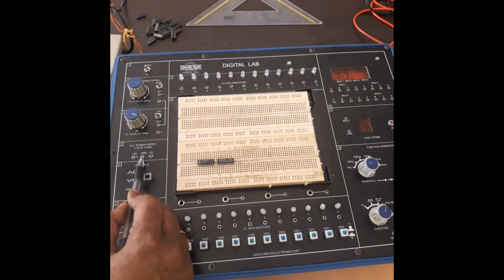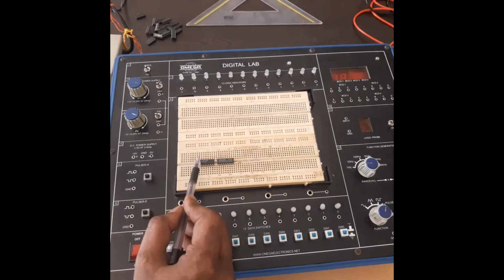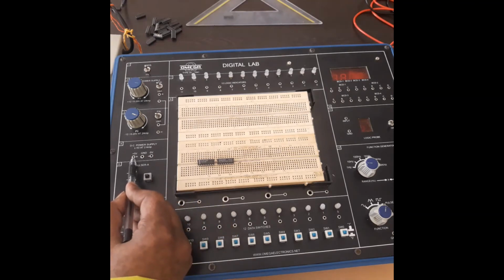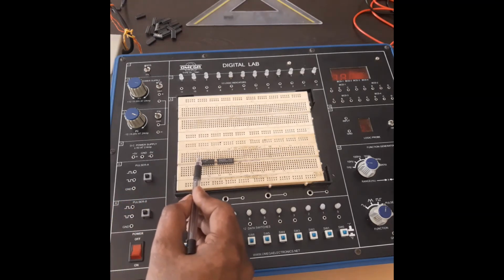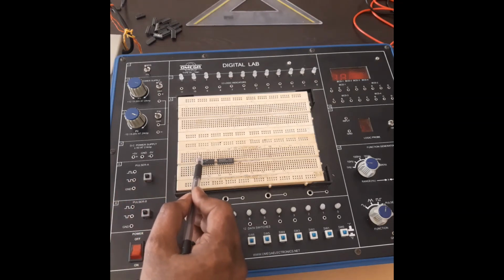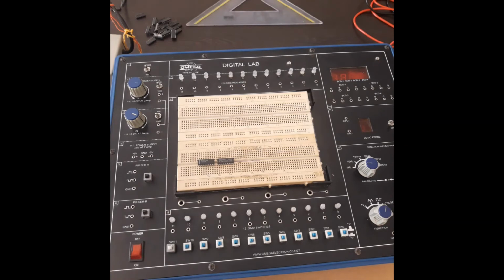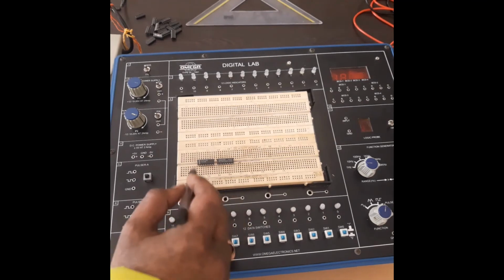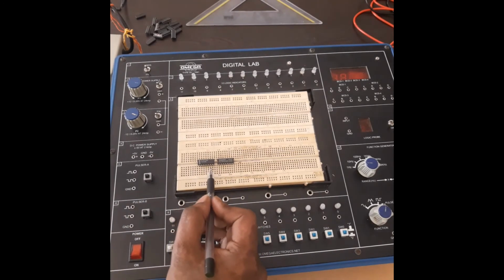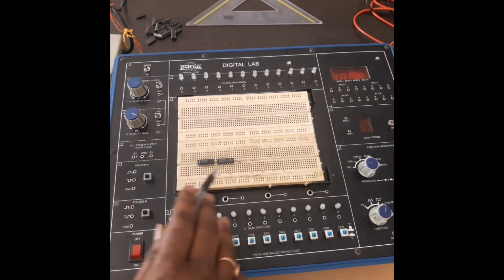And then in case of pin number 14 you need to give the plus VCC, that is plus 5 volt. So you need to connect this terminal to pin number 14 to provide plus 5 volt or plus VCC. Okay, so this is how we can easily give plus 5 volt and ground from this kit.